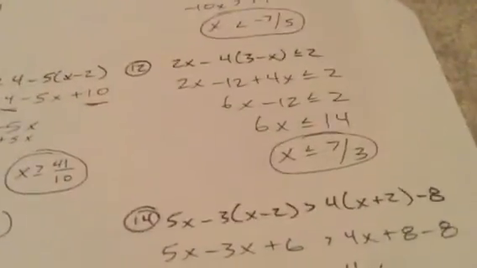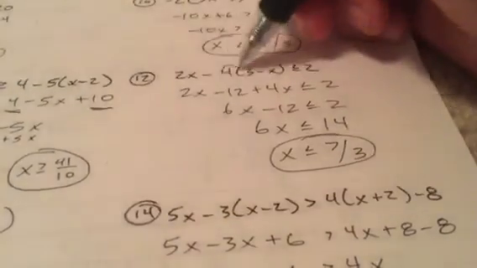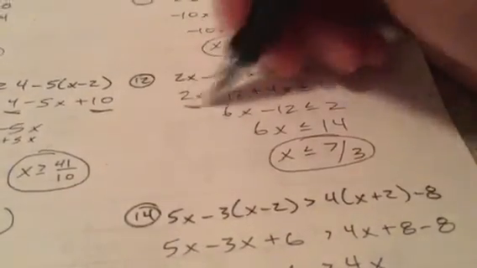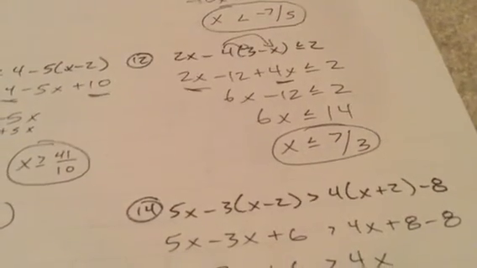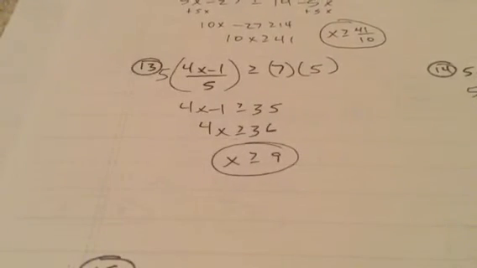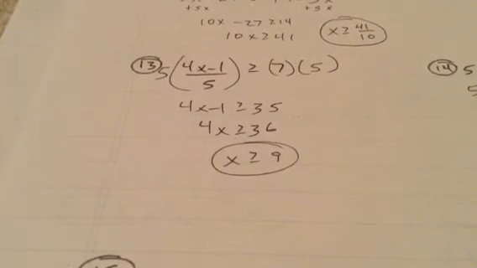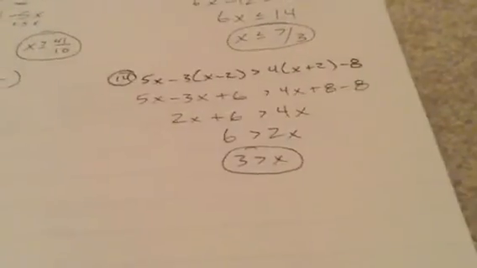We called it in class, I believe. Then we're going to have distribution right there. Combine like terms. That's how you get 6x minus 12. Move it over. X is less than or equal to 2.3 repeating, you can also call it. Multiply both sides by 5, then add 1, divide by 4. That one's pretty easy. 14.